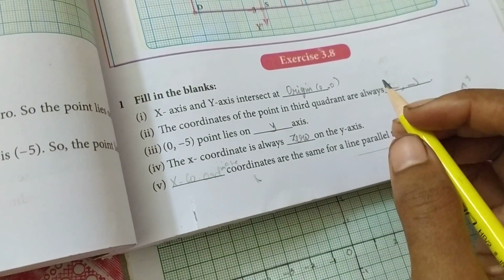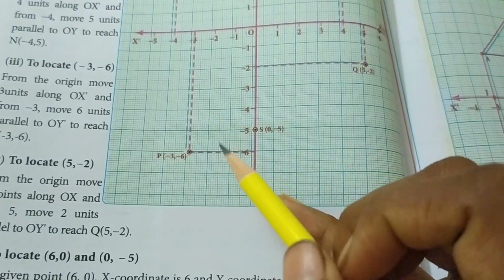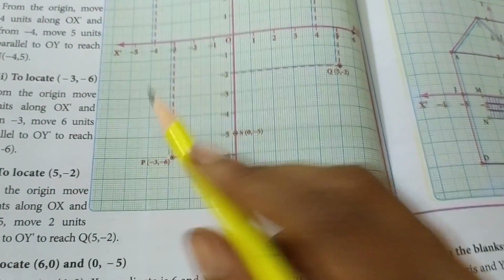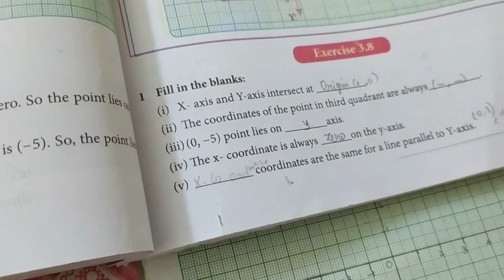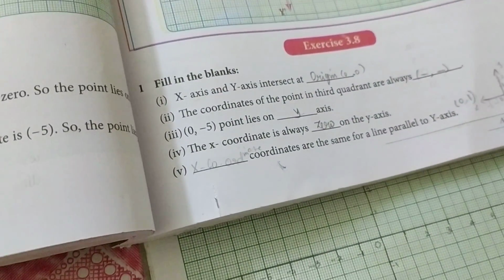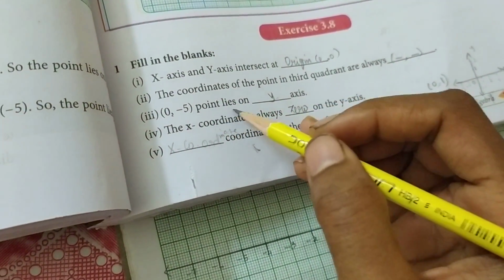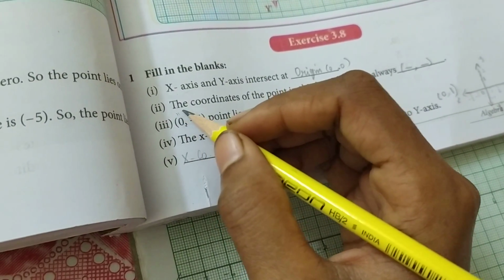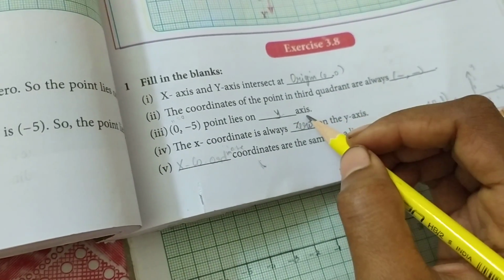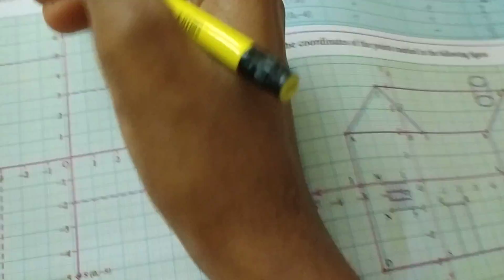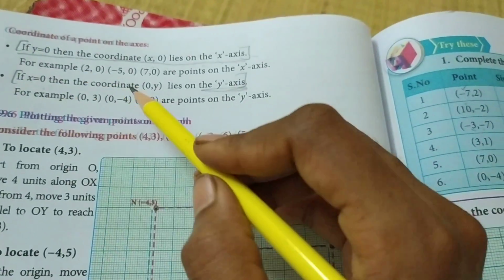We already know the third quadrant is what? x dash and y dash, so minus, minus means the negative quadrant. Okay. So the point 0, minus 5 lies on: if x equals 0, that should be your y-axis. We only just studied this, right? So if x equals 0, then the coordinate lies on the y-axis.